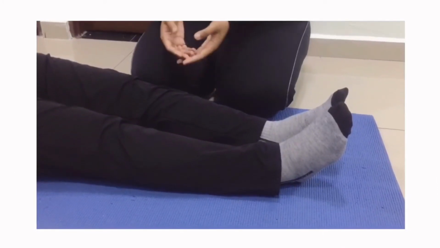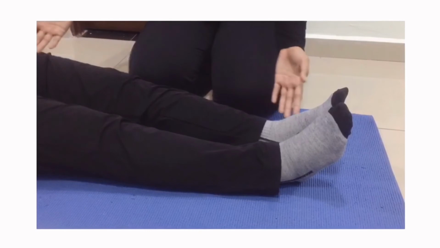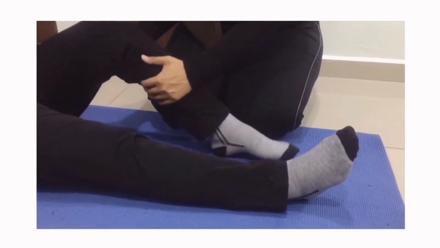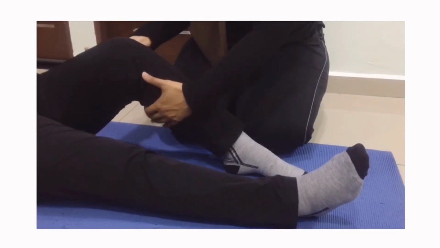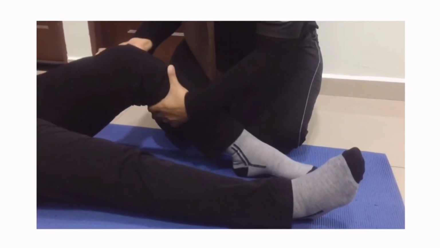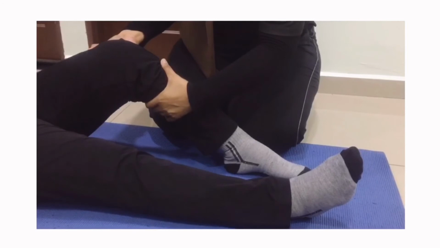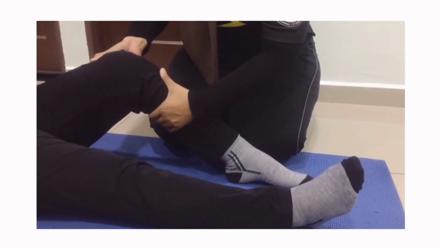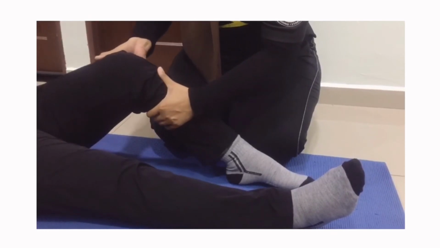To perform this test, have your patient in supine lying position and bring your patient's test leg into 30 degrees of flexion. Fixate the femur with your other hand and bring the tibia into slight external rotation, and then try to translate the tibia anteriorly.